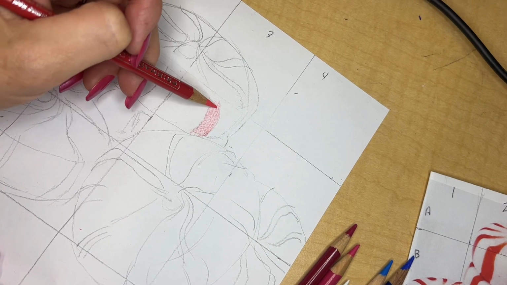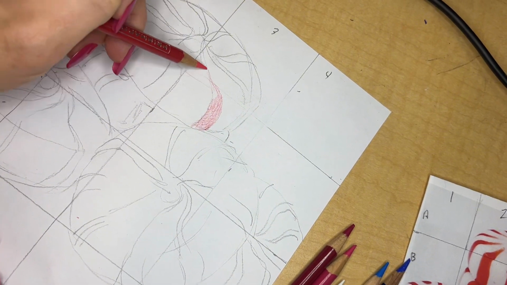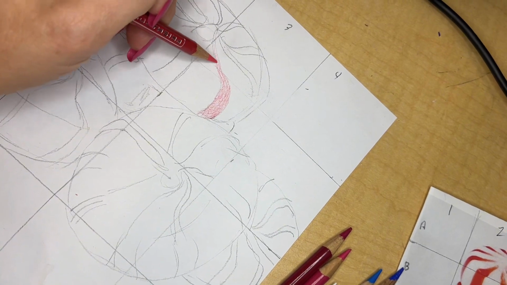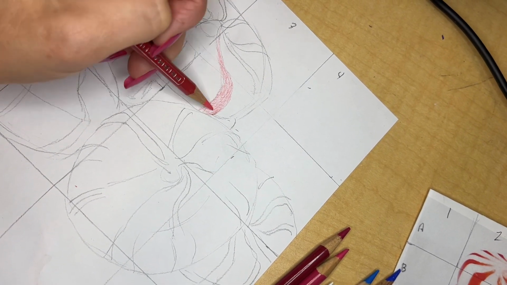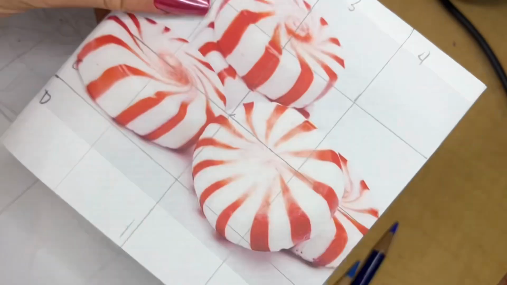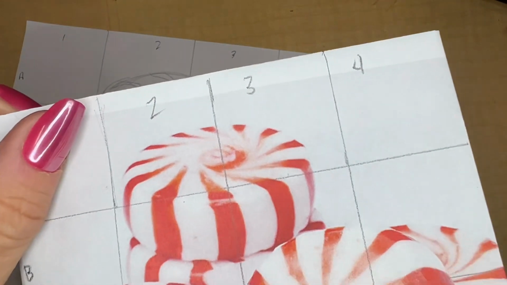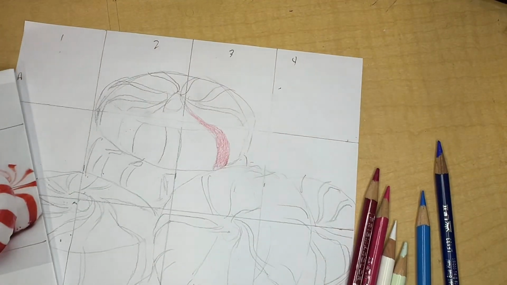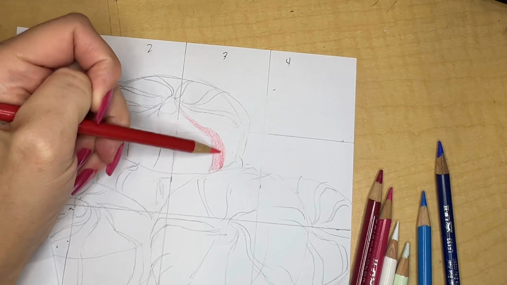One thing to know about these peppermints is you think that they're just red and white, right? But they're not. They have so many other colors in them. I'm using a pink, a maroon, an orangey red. I'm using a blue for the shadows. I'm using a cream for the sides of the peppermint. So if you look closely at the picture, really think, what other colors can I use to make my candy look more exciting?